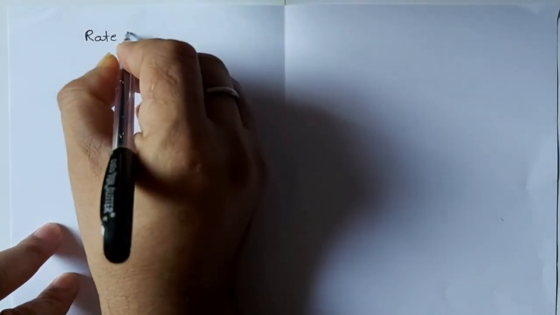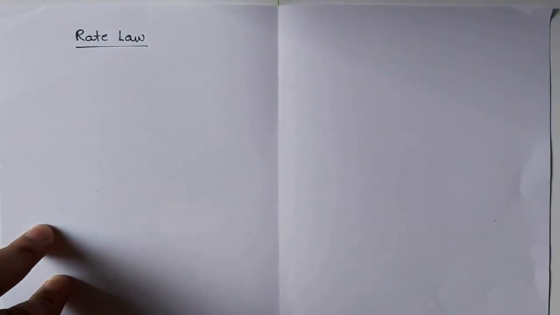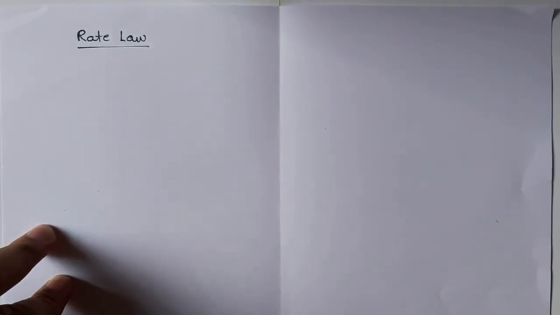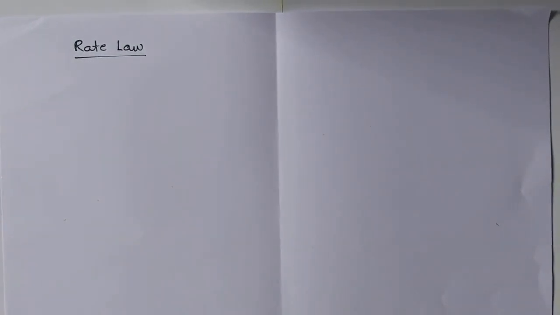Students, now let's try to understand the concept of rate law. Let's see what is rate law. For this, let's take a hypothetical equation. This equation will be helpful in understanding the concept.